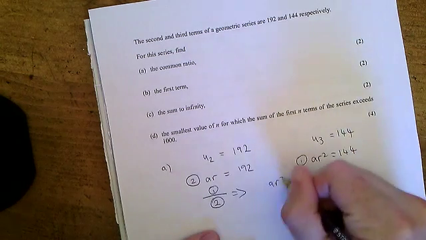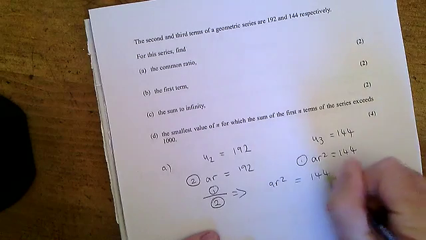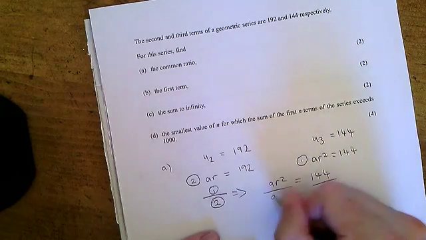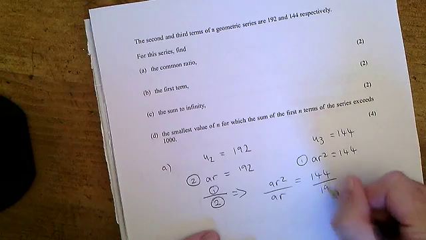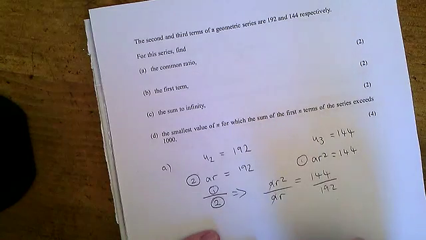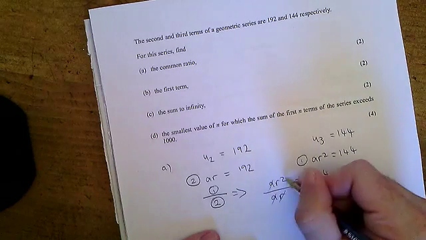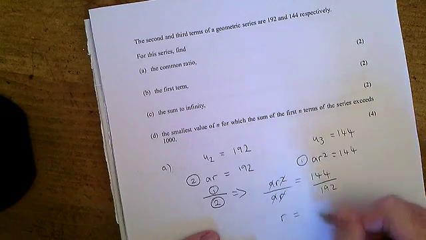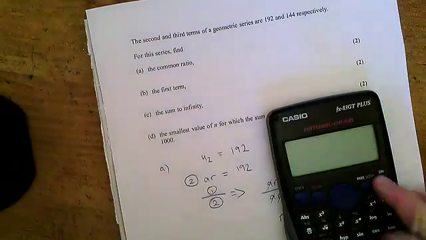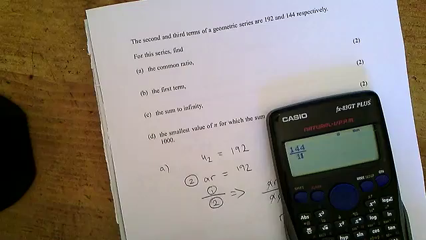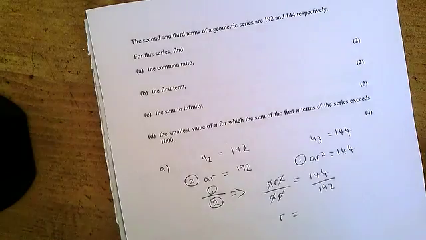So we're going to get AR squared over AR is equal to 144 divided by 192. A divided by A cancels straight away, and then R squared divided by R leaves me with just R, and then 144 divided by 192 comes to 3/4.